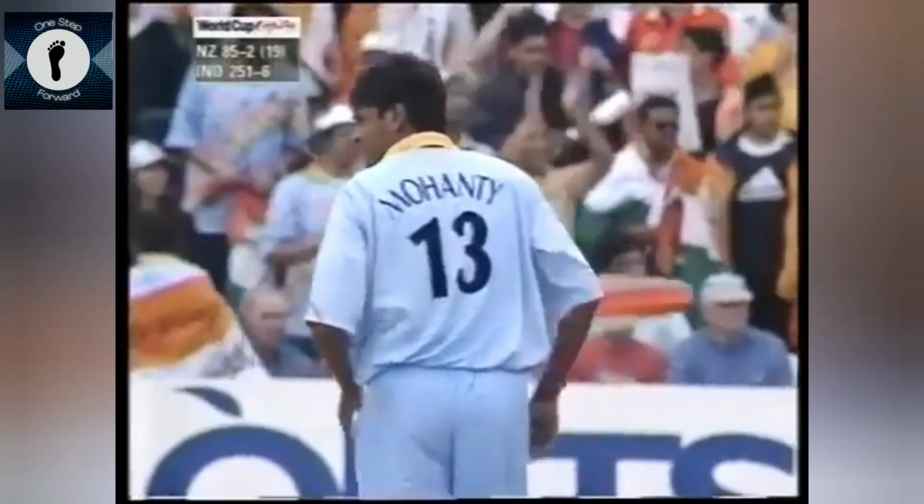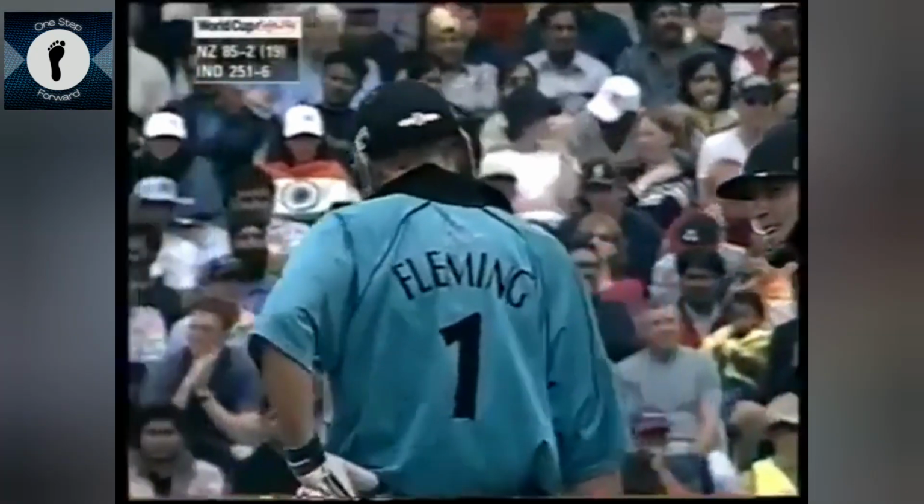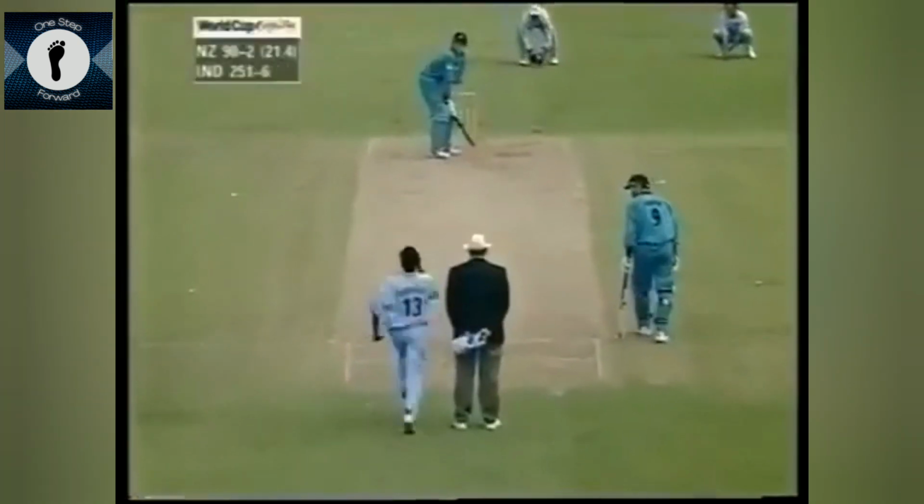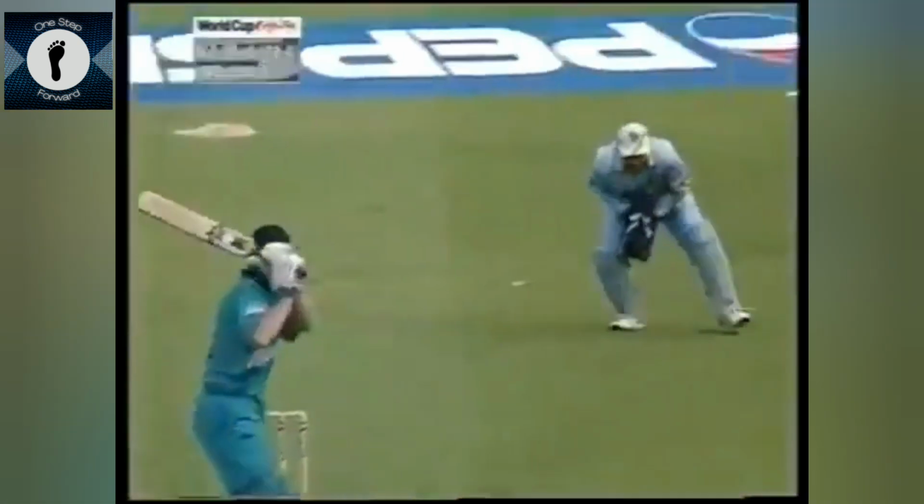There's a lot of fingertip stuff going on at the moment, but it's another 4 runs for New Zealand. Mohanty has bowled a good delivery, which has deceived the batsman, drawn him into the stroke. He hasn't been able to get over the top of it. And that is a crucial blow.